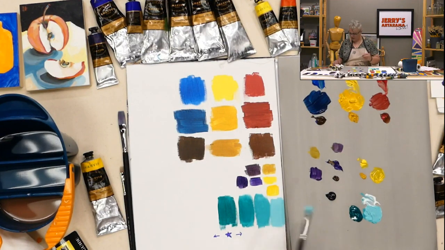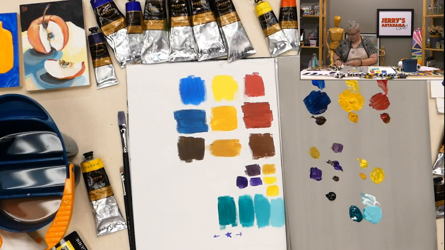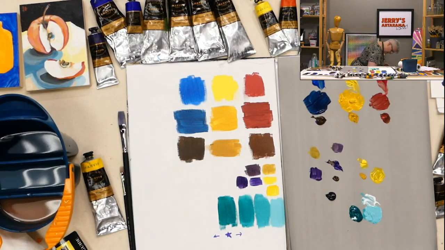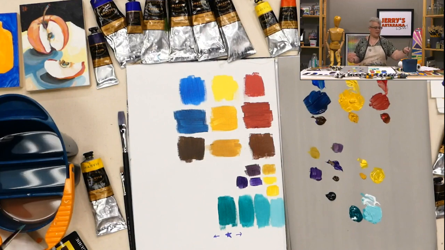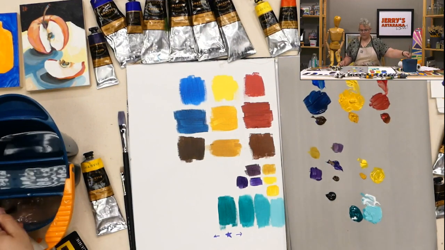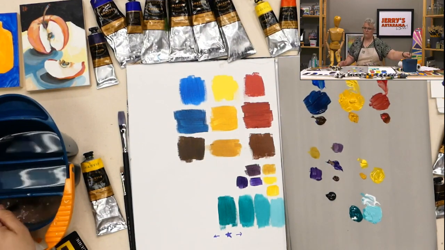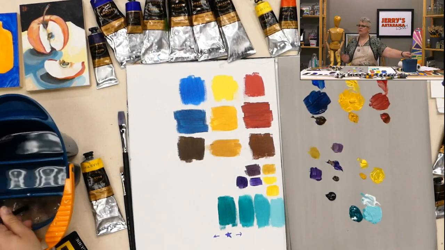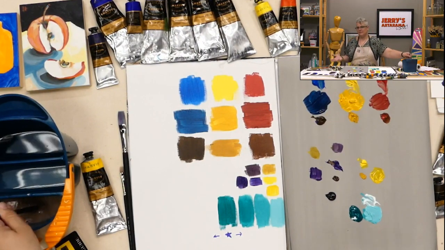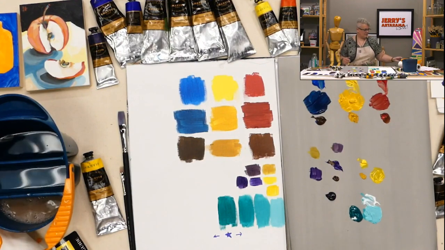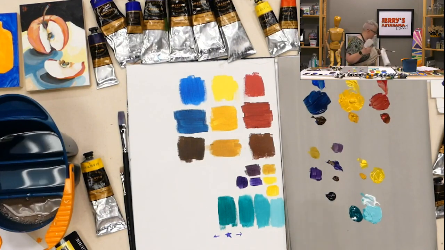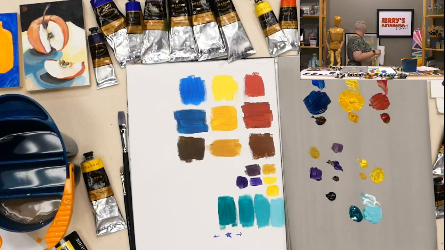But phthalo is a man-made chemical organic pigment, so it's made in a lab. It's hard to control. Different brands are going to make them very differently, right? Where a cadmium, it's like sapphires. And cadmium can change some too, even though it might be cadmium red medium. Some brands may be darker than others, because cadmiums, your metals, are heat treated. So it can be very different.